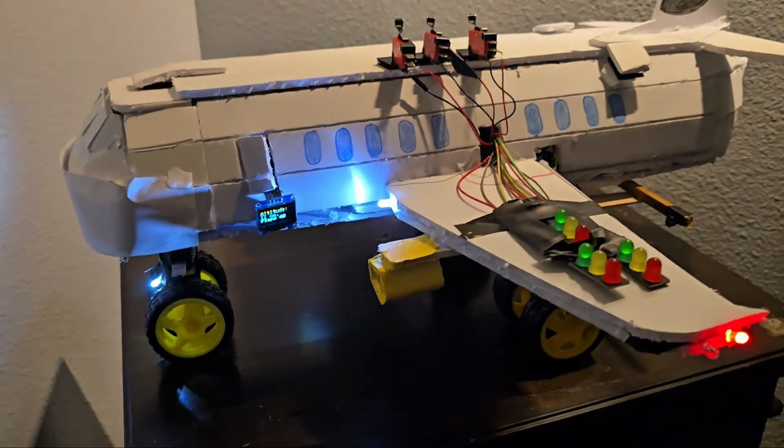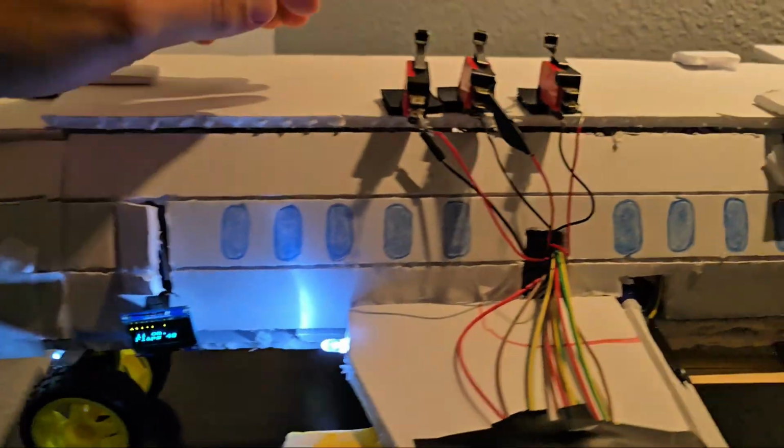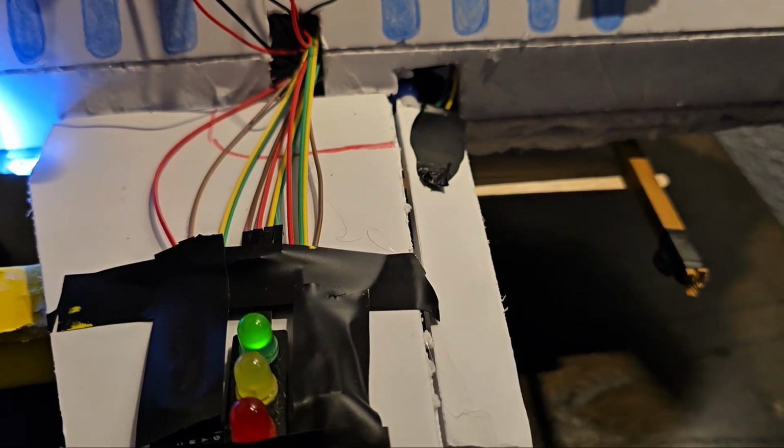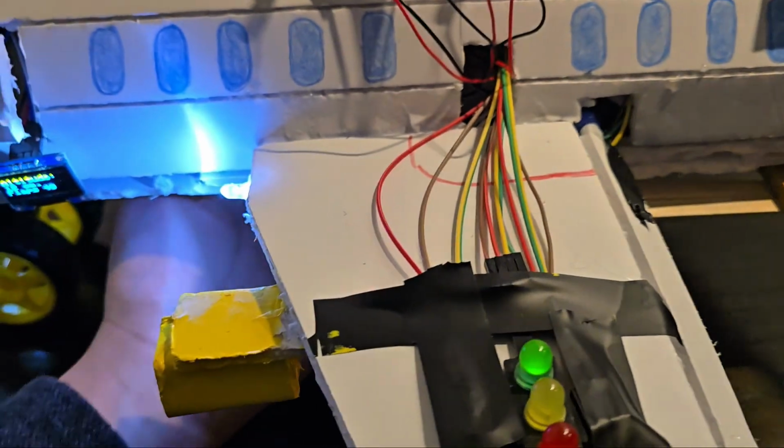You can see the altitude again, and now if we turn off the automatic mode, we can manually select the flap and gear configuration by switching this button in intervals of 10, 10, 20, 30, and 40 degrees. And once it reaches 40 degrees, it comes back to 30, 20, and 10.